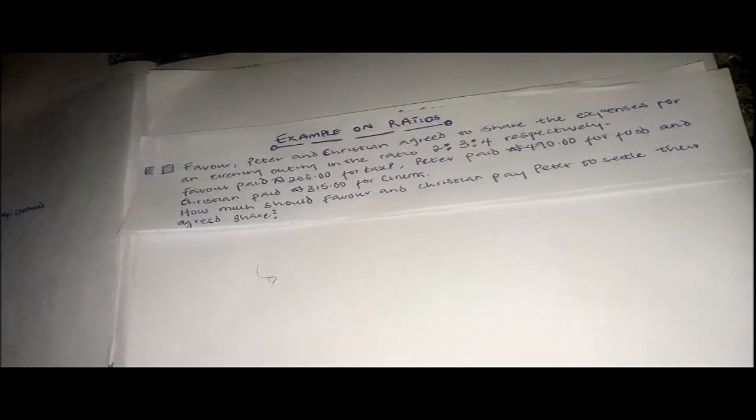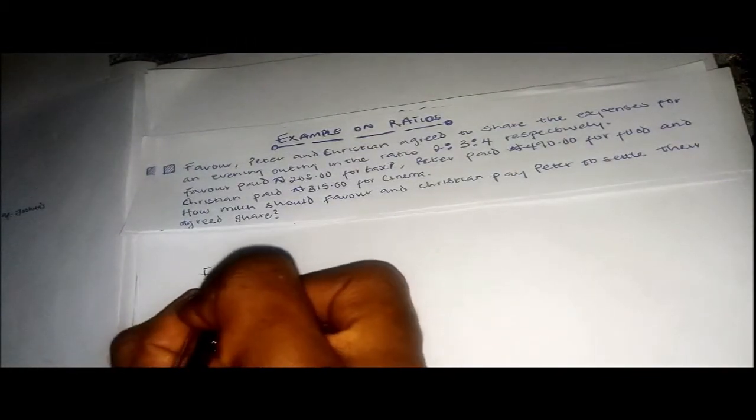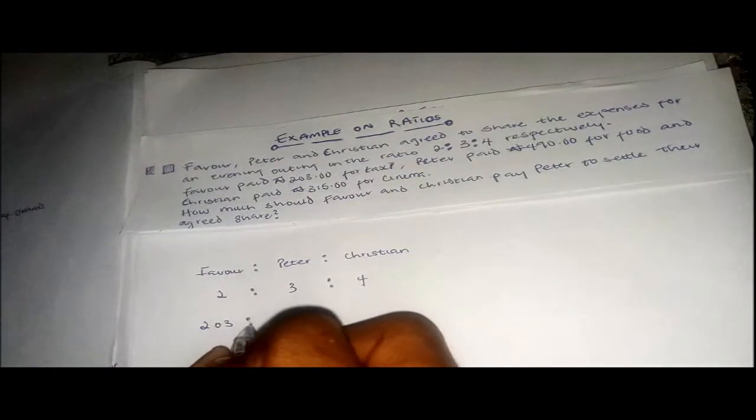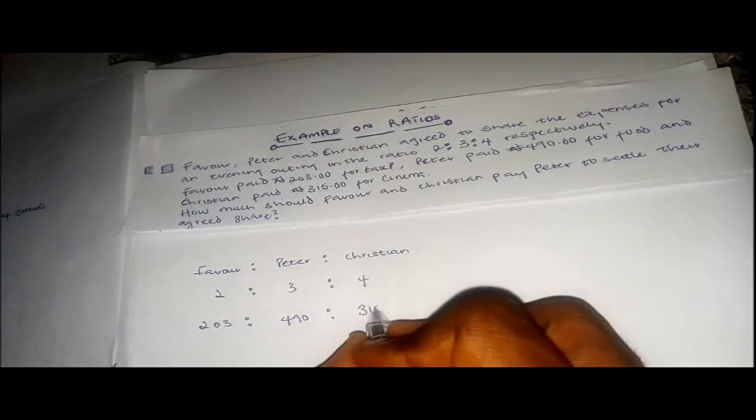So now, to solve this, we need to bring out the information as it is from the question. Now, remember that we have Favor, Peter, Christian. The ratios they're about to share with is 2, 3, 4. Now this is what they went with and this is what they actually spent: 203 naira for Favor, and 490 for Peter, and 315 for Christian.